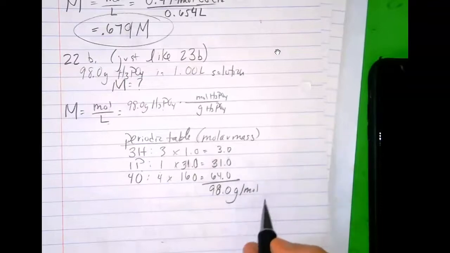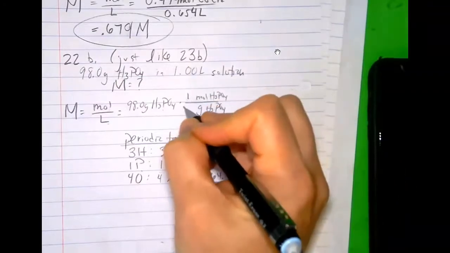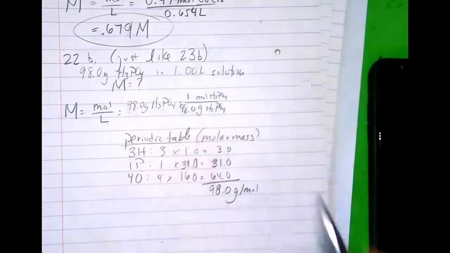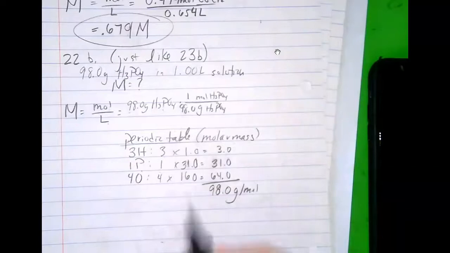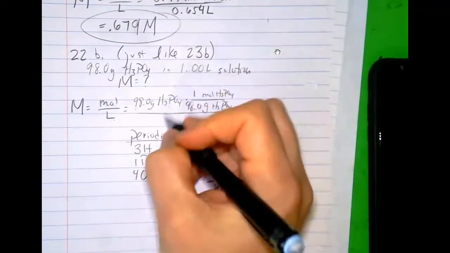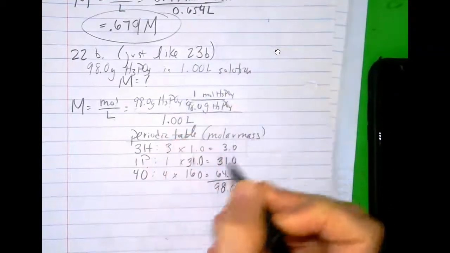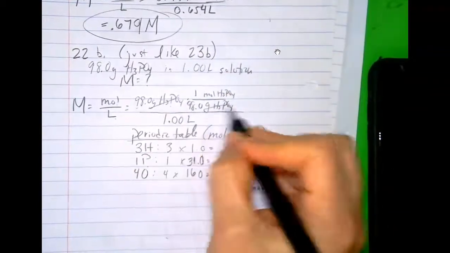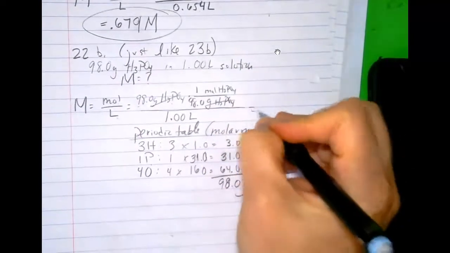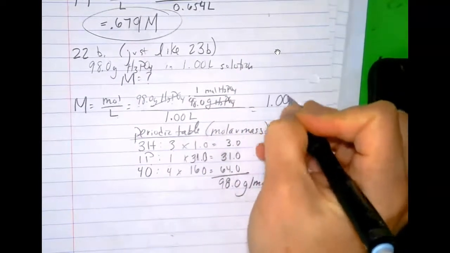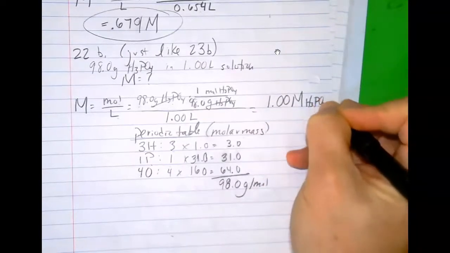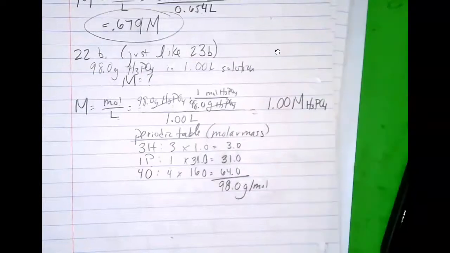Oh, I see where this is going. For every 1 mole, there's 98.0 grams. Those cancel out. I have 1 mole divided by how many liters? 1 liter. What? So grams cancels out. I have 1 mole over 1 liter is 1.00 molar H3PO4. And that's my answer.